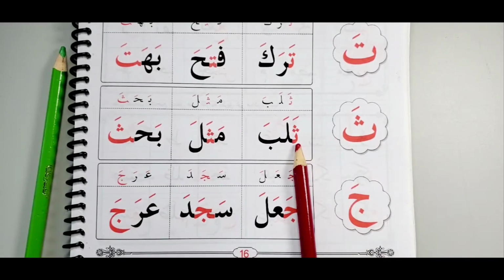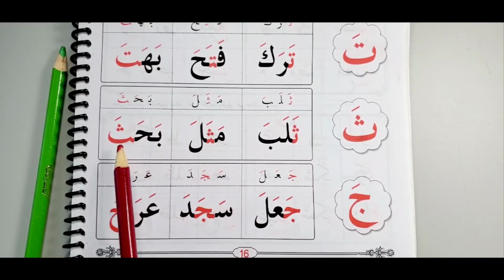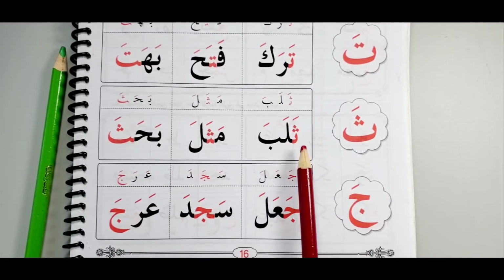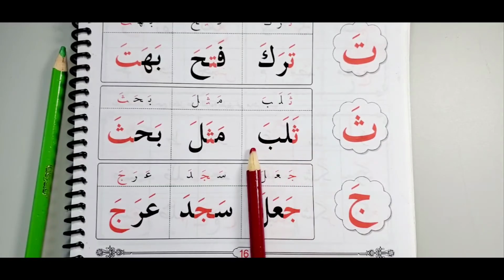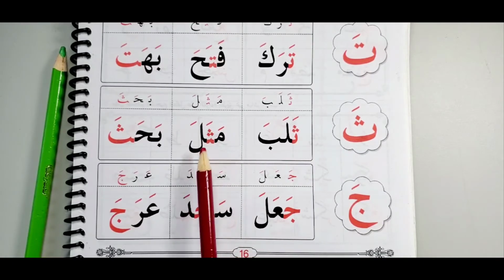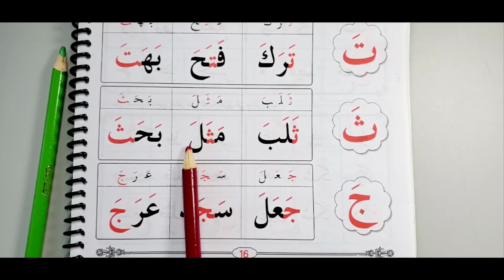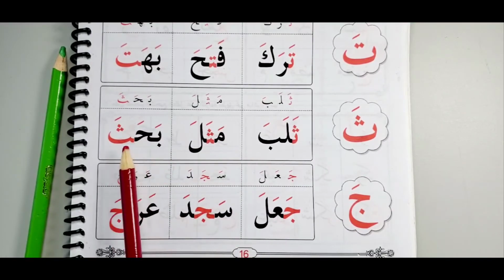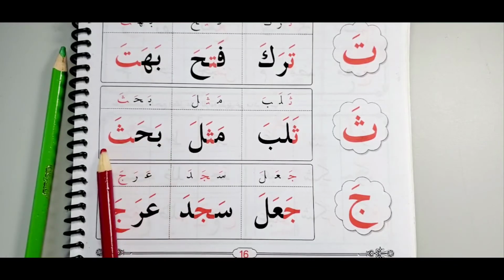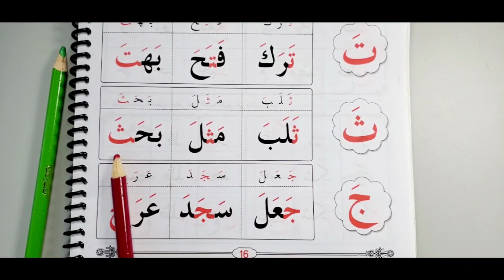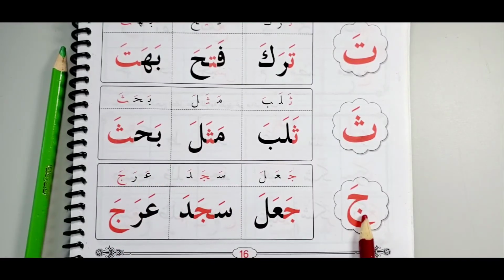Look at tha. Tha in the beginning, tha in the middle, tha at the end. Now tha, la, ba, thalaba. Ma, tha, la, mathala. Ba, ha, tha, bahatha. Then we have jim. Look at jim, with a fatha here, ja.